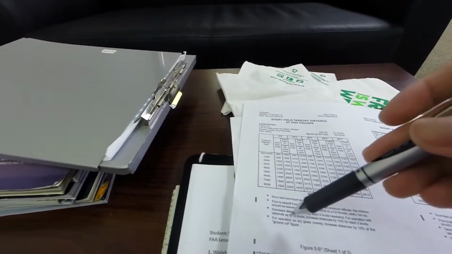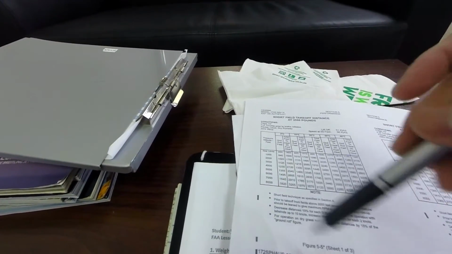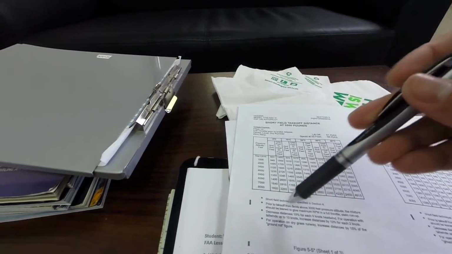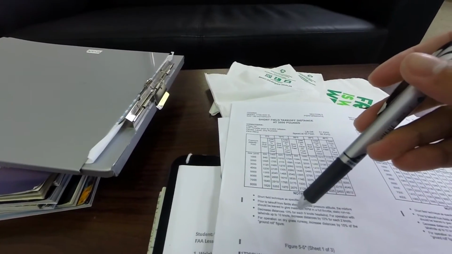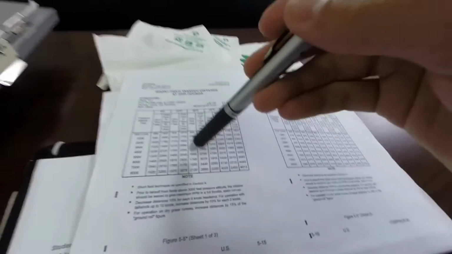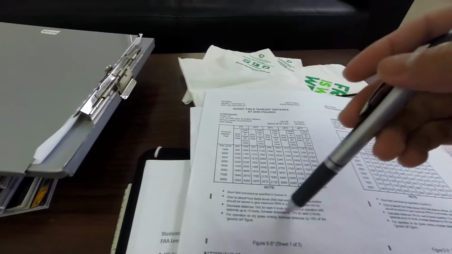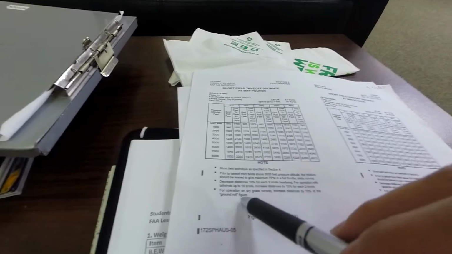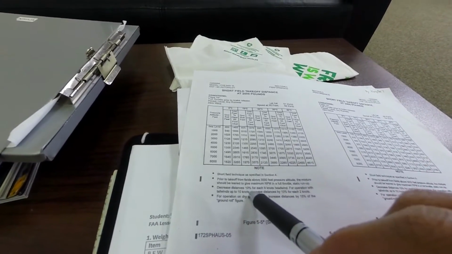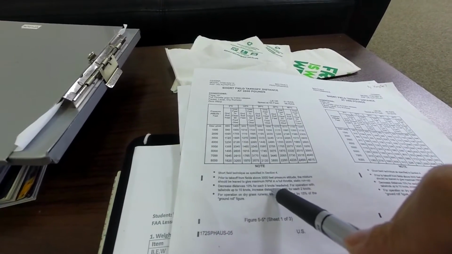And then don't forget about the note here. Usually the data over here might be changed according to the note. So let's say here it says decrease 10% for each 9 knots headwind.